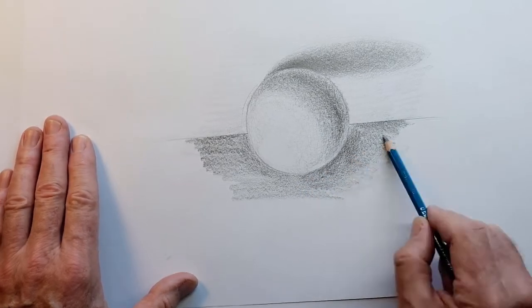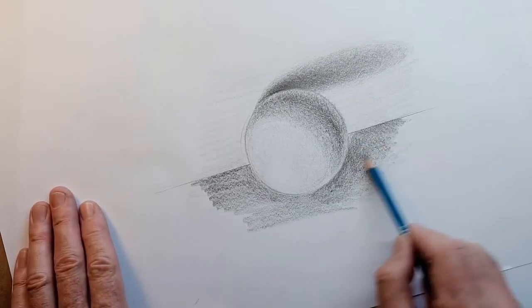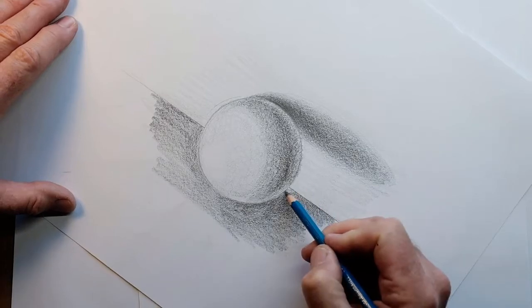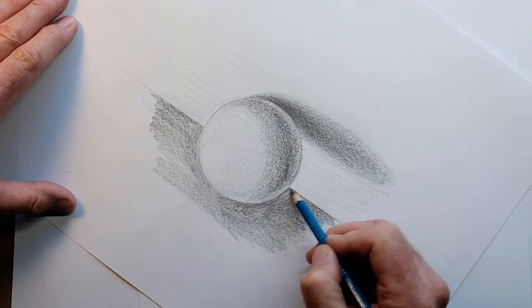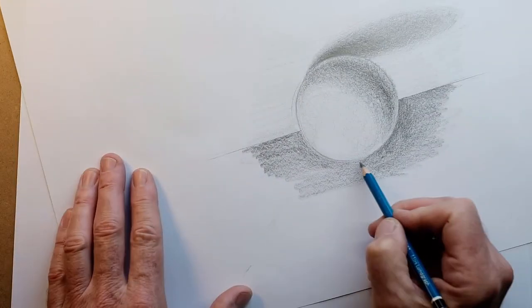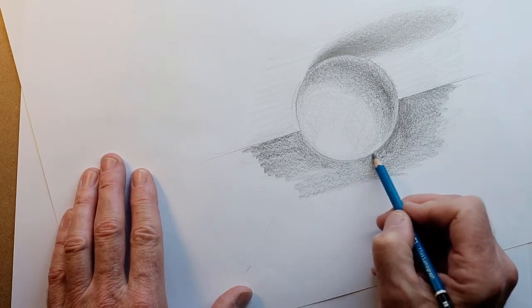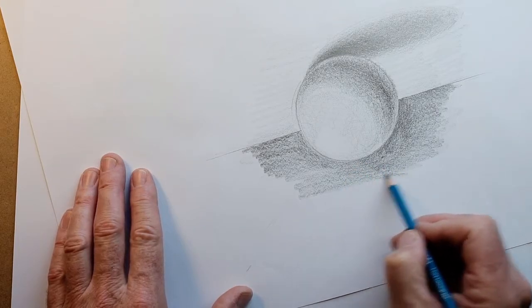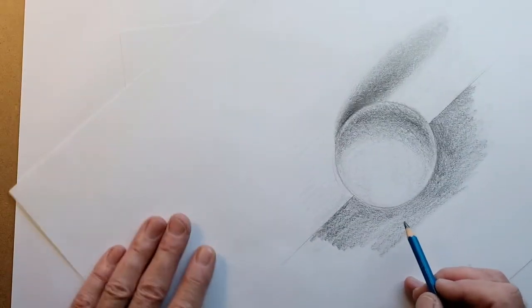And this is just a way to help you. It's a way for me to help show my ball as a three-dimensional object. So I'm in control here of the little world of my sphere. I can make that background fade, something like that.